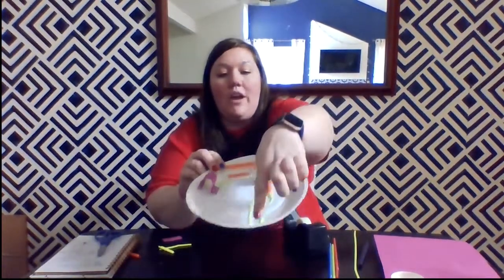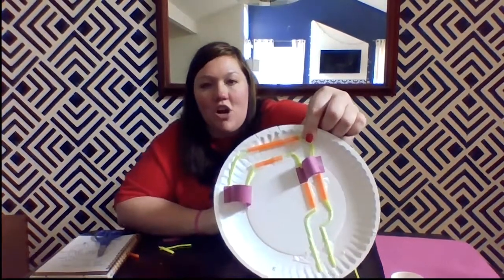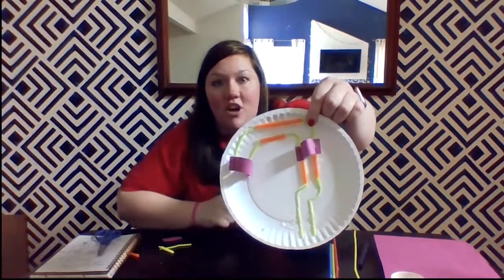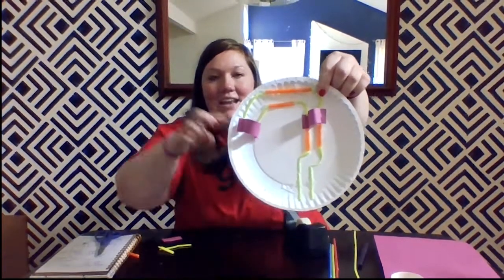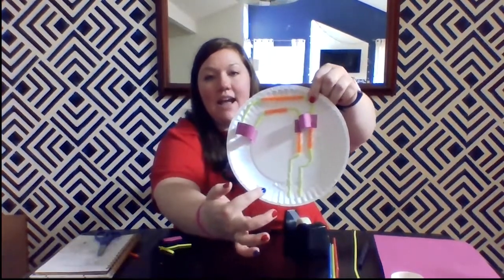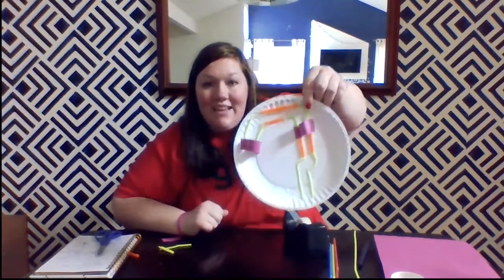So from where we started and left off, I've added more pipe cleaners and straws. I'm hoping that this straw up here will make sure my ball doesn't roll off the edge of the plate. And now we're continuing my path down to where I want my maze to end. So I'll check back in when I'm almost complete.